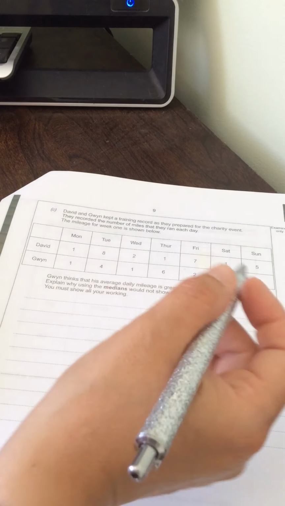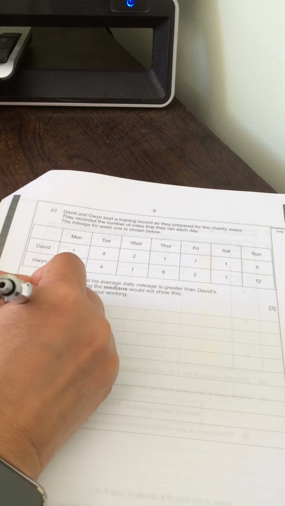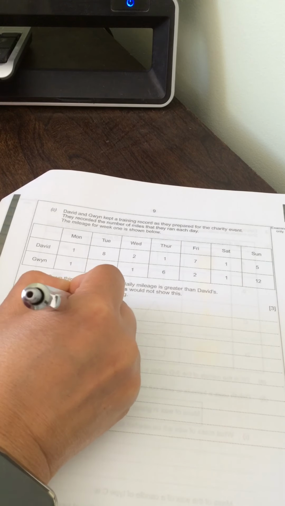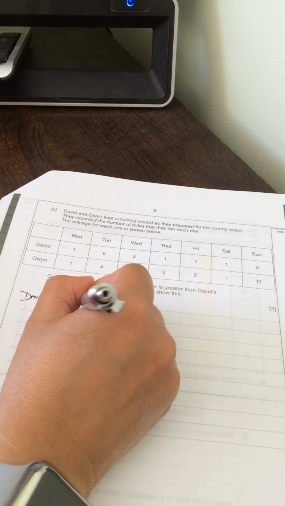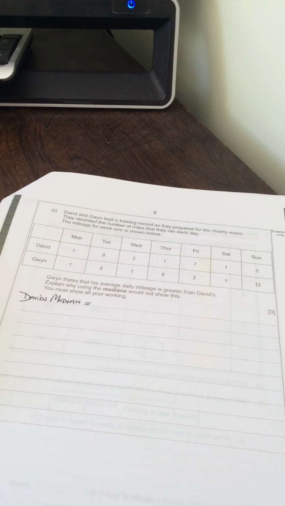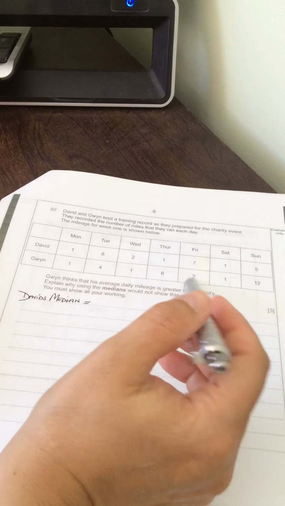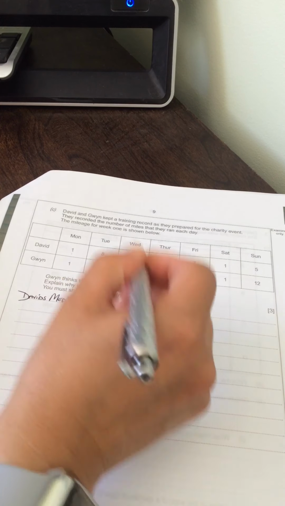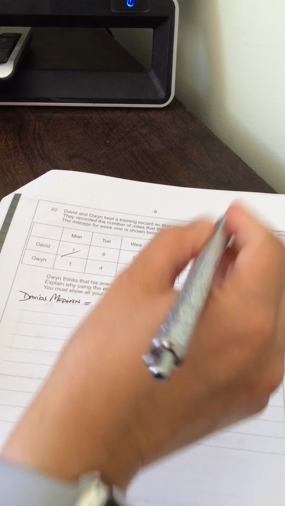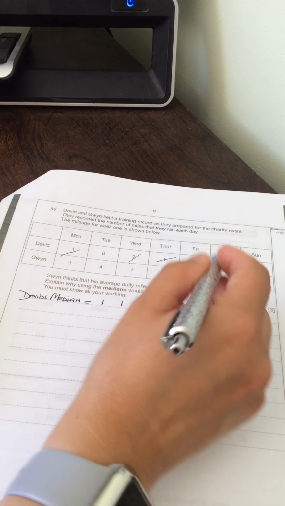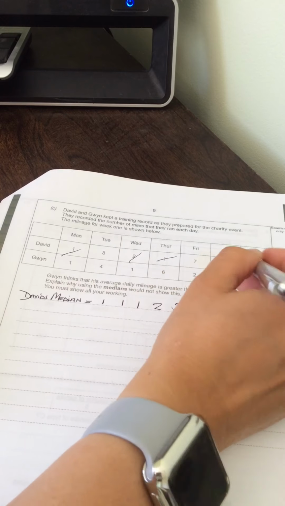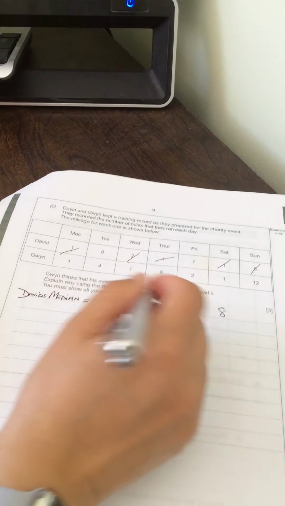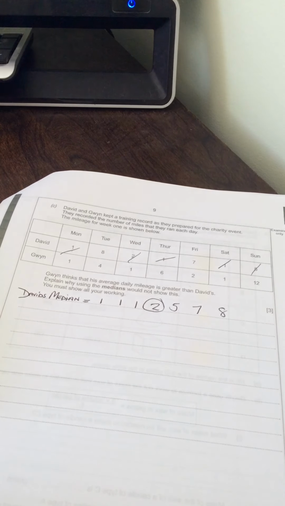If you were to work out the medians for David, remember that when you work out the median, you put them in order and find the middle one. So looking at this for David, you've got a 1, a 1, a 1, a 2, a 5, a 7, and an 8. So David's median is 2.